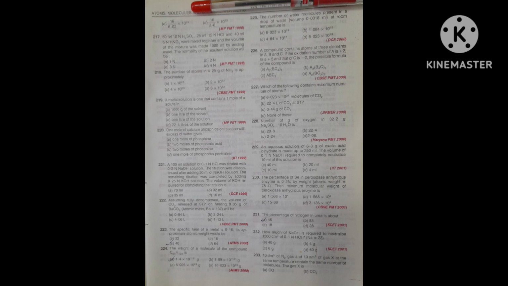See here, now I am giving you a hint. 0.5% by weight means 0.5 gram selenium is present in 100 gram. That is the meaning of 0.5%. 0.5% by weight means 0.5 gram selenium is present in 100 gram of peroxidase anhydrous enzyme.